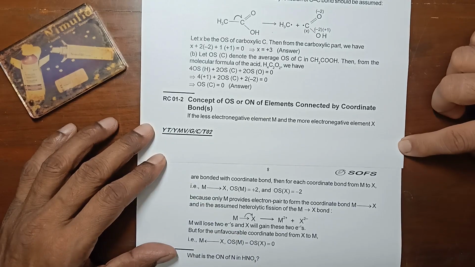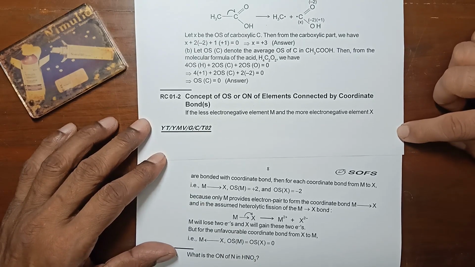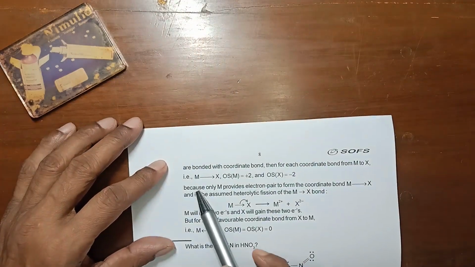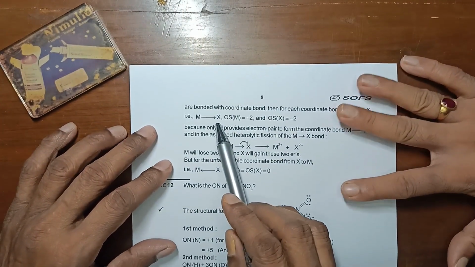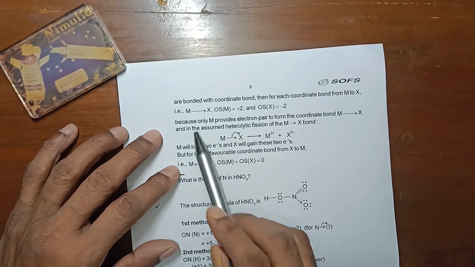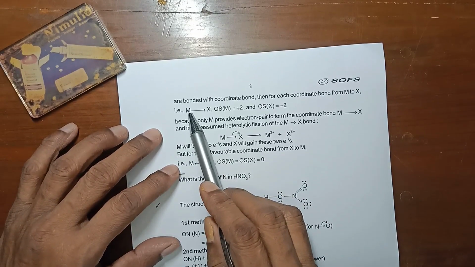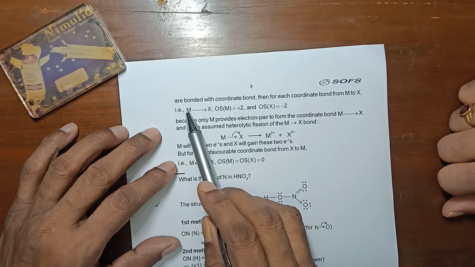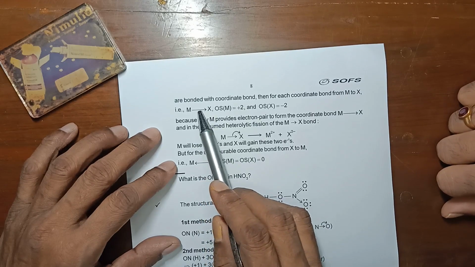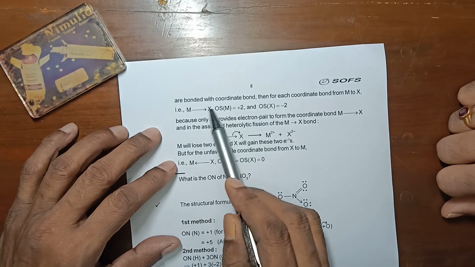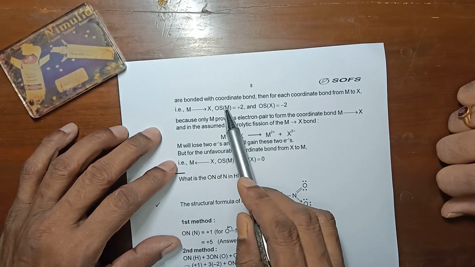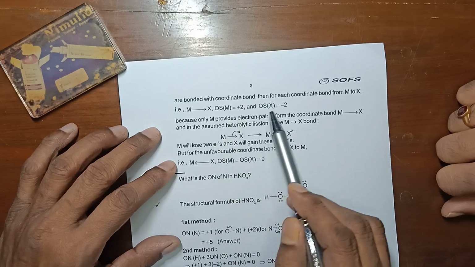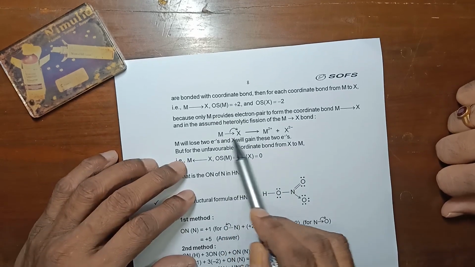Next, we are going to find the oxidation number of elements connected by coordinate bonds. Now you see, if M is the less electronegative atom and X is the more electronegative atom, then coordinate bond means the two-electron bond pair is coming only from M. So since M is less electronegative and X is more electronegative, heterolytic fission will happen in this direction towards X. So M loses 2 electrons, so its oxidation number will be plus 2 because it will have the charge 2 plus, and X will have the charge 2 minus, so its oxidation state will be minus 2. Clearly explained here, you see.